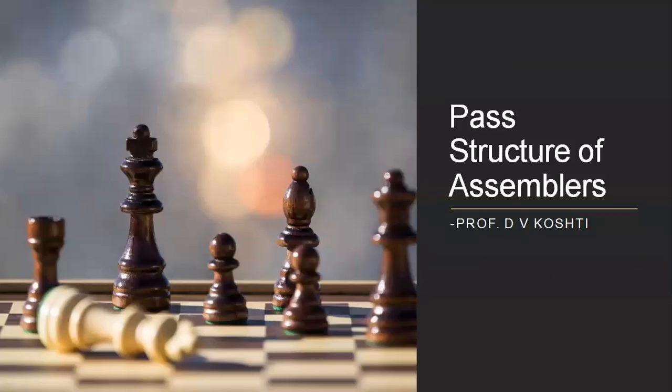We have already started with chapter number 2, and in that we have finished with an assembly language scheme. Now in this lecture we will see the pass structure of assemblers. I, Professor Devi Kosti, welcome you for this lecture.